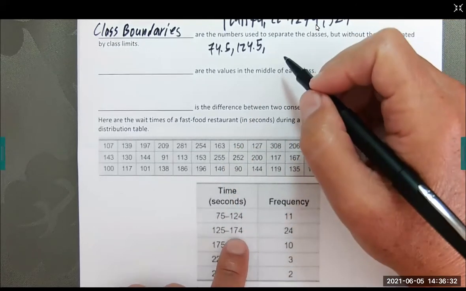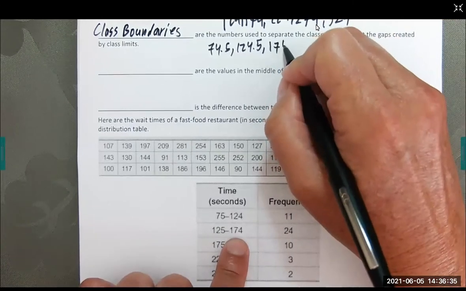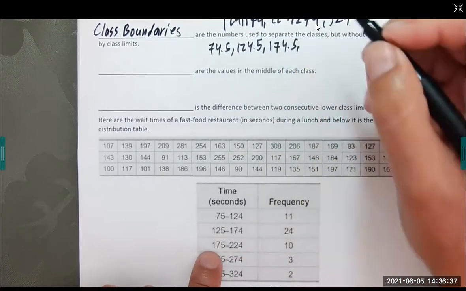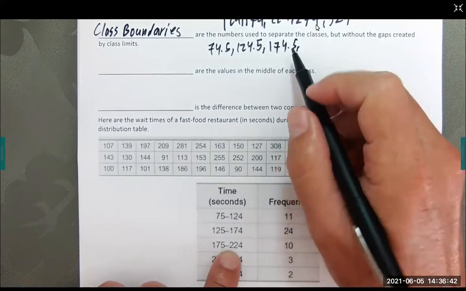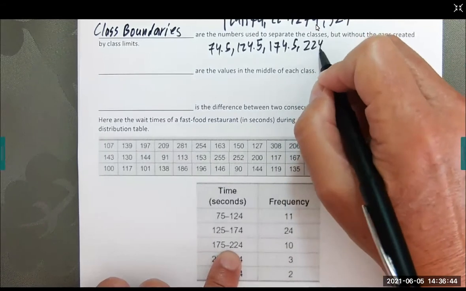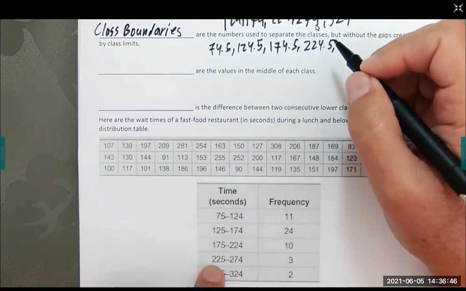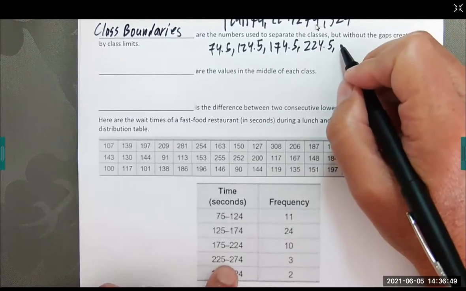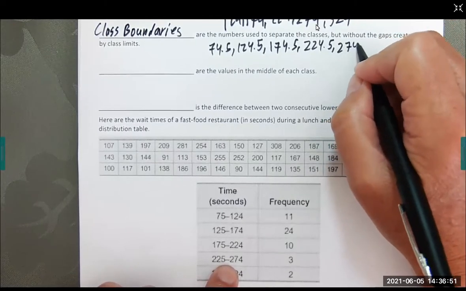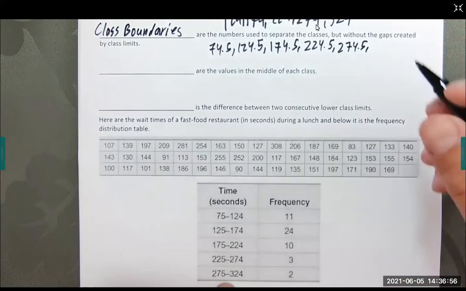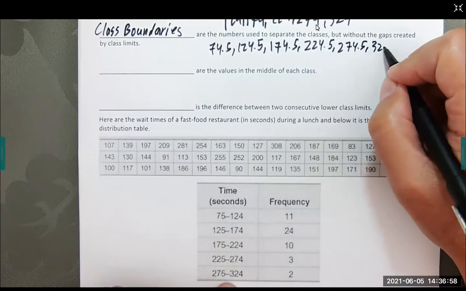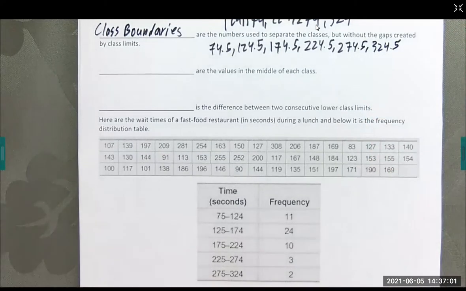Next one is going to be the 174.5. And notice if I go down 0.5 for this one, that's also 174.5. Then 224.5. Again, go down 0.5, it's the same. And we have 274.5, which is the lower one down here as well. And then here we have the 324.5. And we'll talk more about those when we get to the graphs of these called histograms.